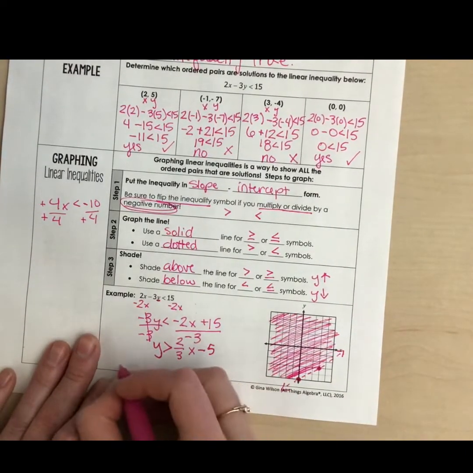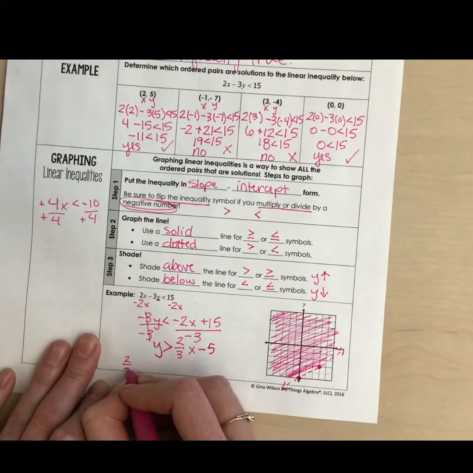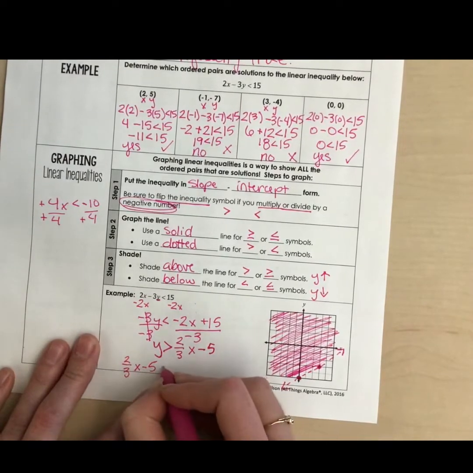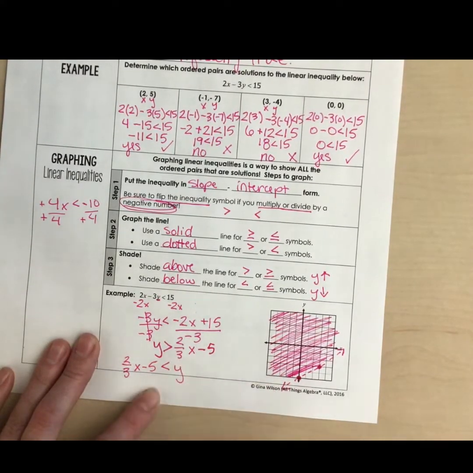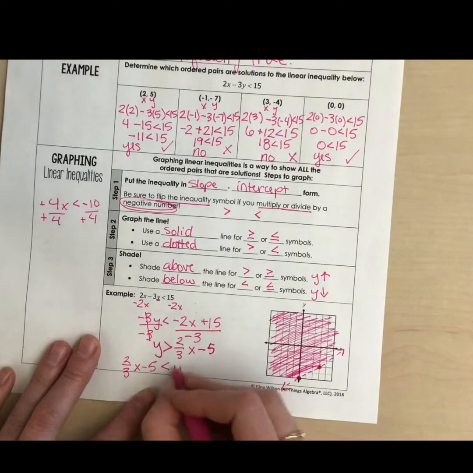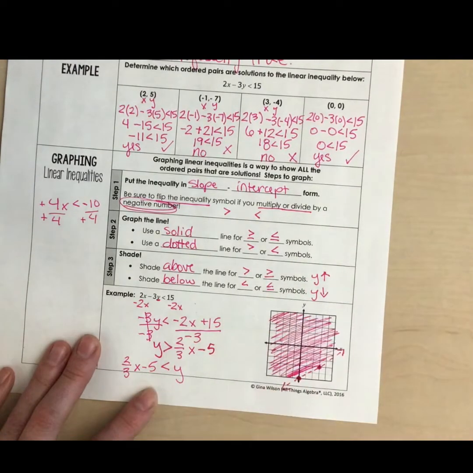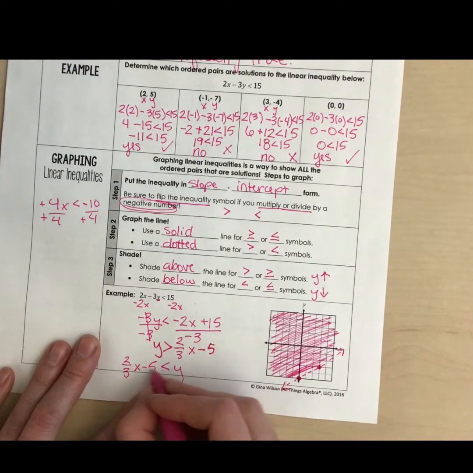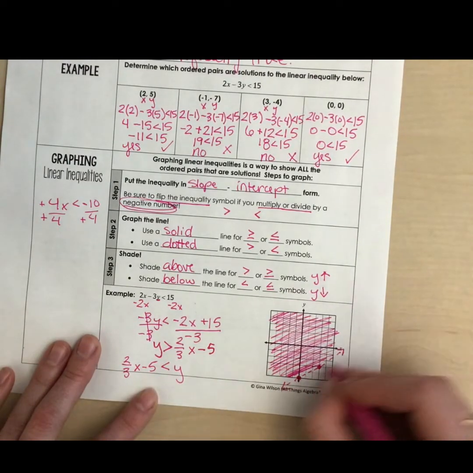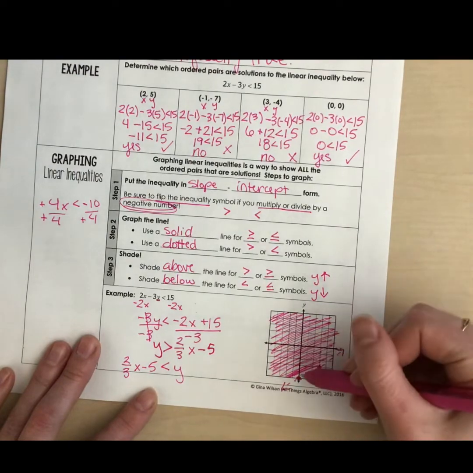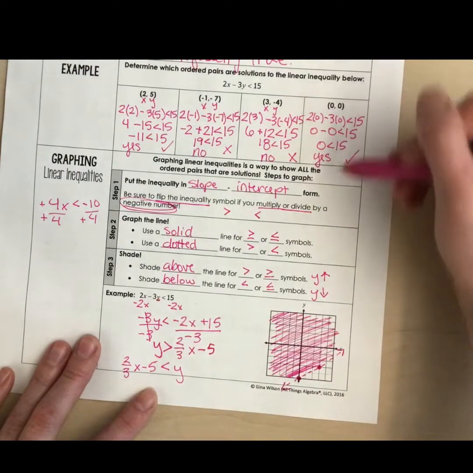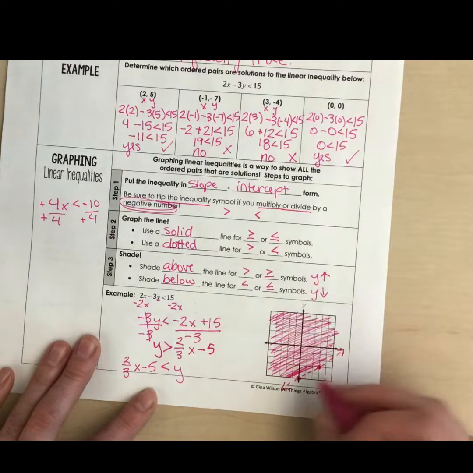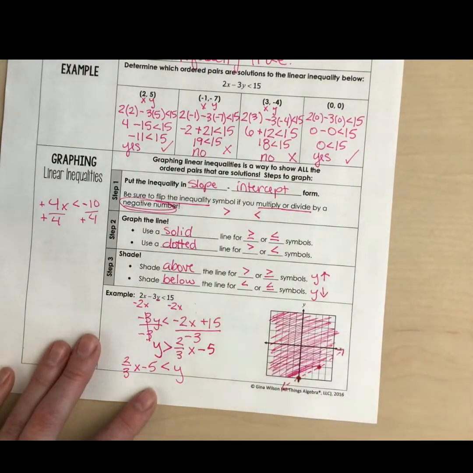If this had been written the other way, we would have had something like 2/3 x minus 5 is less than y. So you might think, oh, that means it's less than, I need to shade below, but we're specifically talking about our y value. And we're saying that y has to be bigger than our equation. Our equation gave us this line, and since y needs to be bigger, that means we need to shade it up. As y values go up, our graph should be shaded.